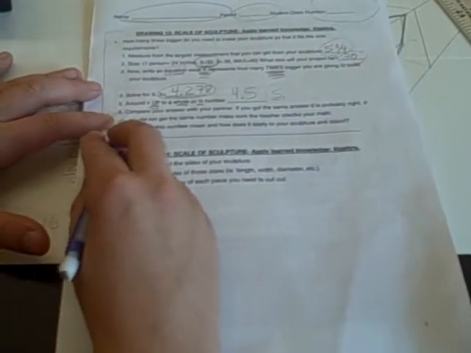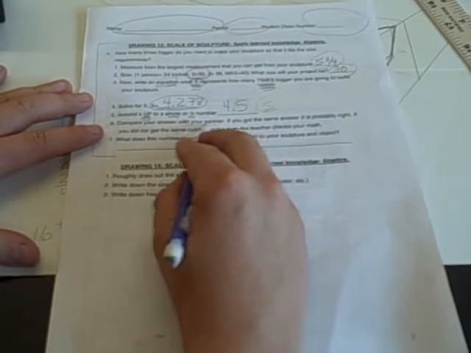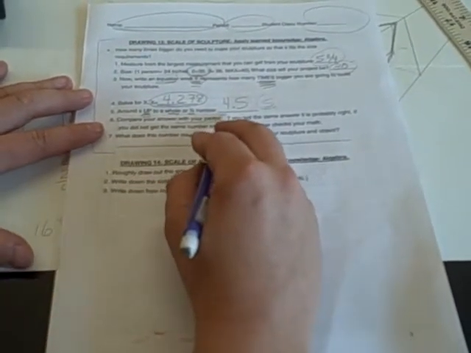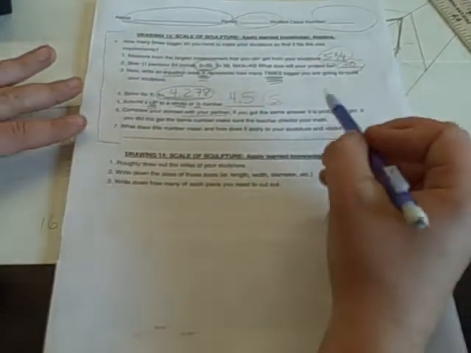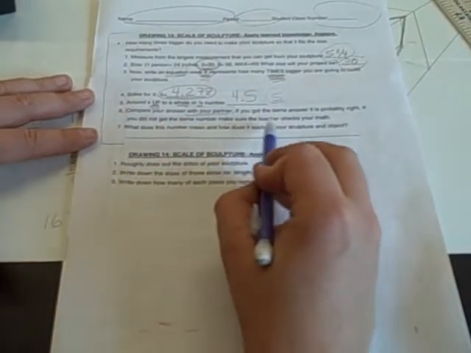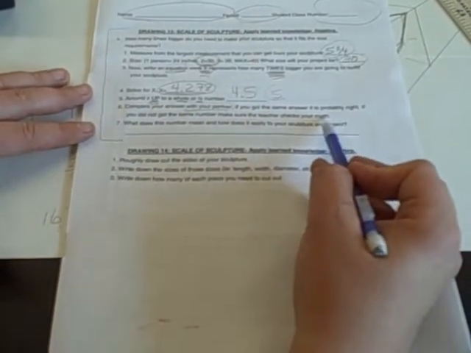Number 6 says, compare your answers with your partner. So this is where if you're not confident in your math and you've been working separately, it can help to see if you got the same answer. If you got the same answer, you're probably right. If you did not get the same answer, make sure the teacher checks your math.